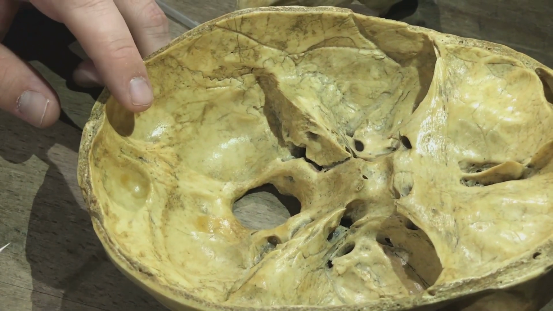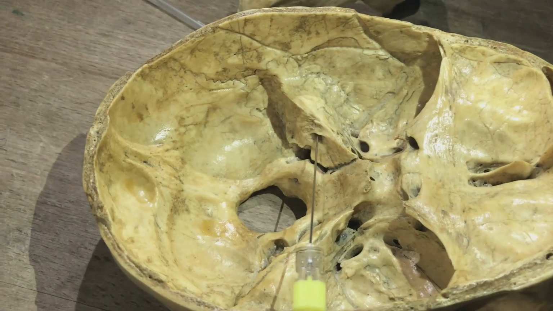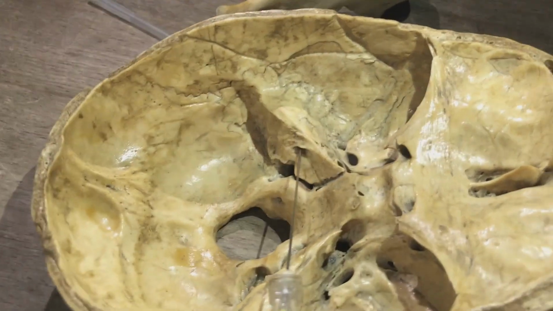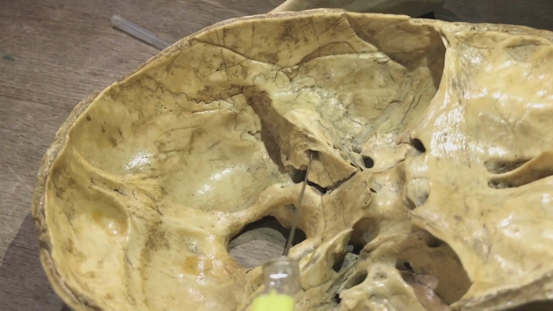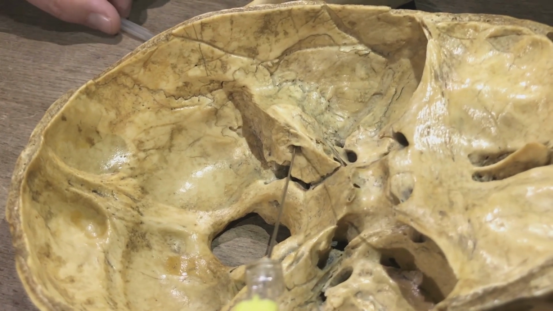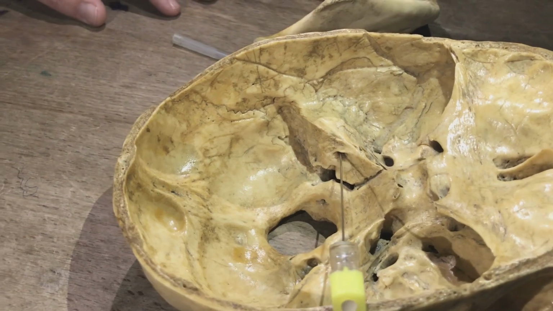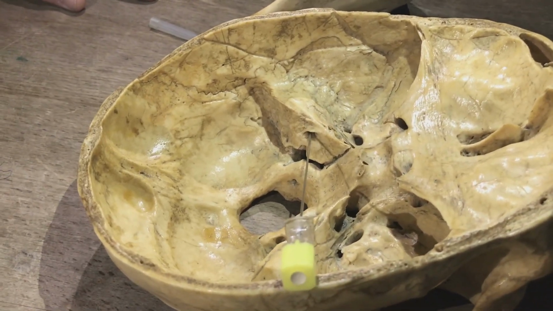So, meatus acousticus internus. Besides the nerves, it has arteria and vena labyrinthi. Those vessels are in fact for the internal ear. Nerves are very simple, 7 prime, and 8, isn't it?